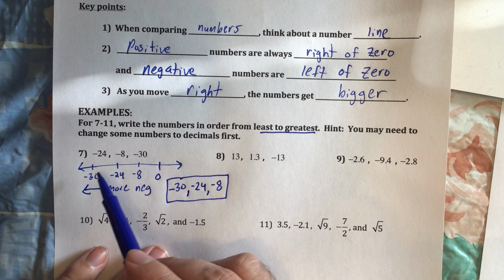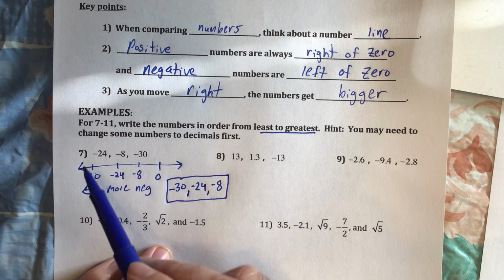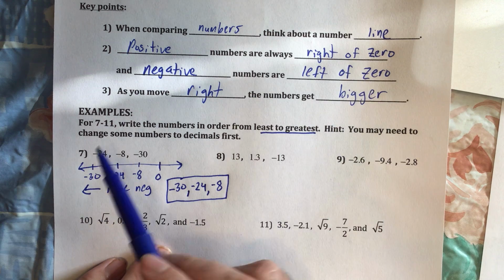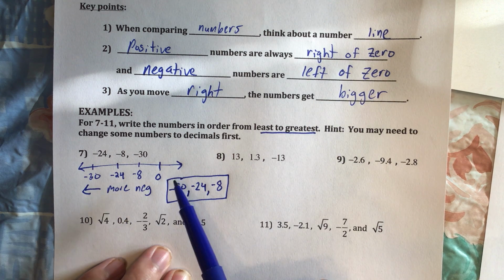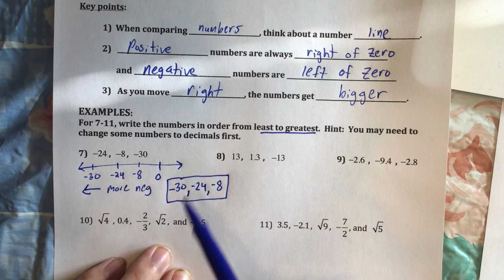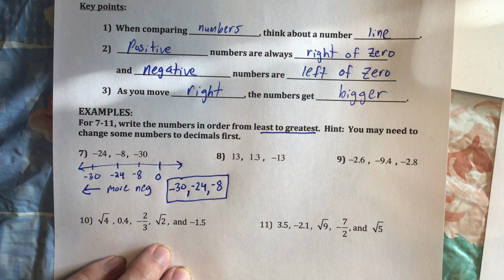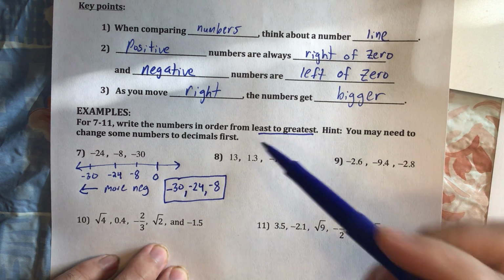And if I arranged them on a number line to help. Can you sometimes do this number line in your head and then think about what's to the farthest left? That comes first, then the next number, and then the next? Sure. If you can imagine the number line in your head, go right ahead and do that.